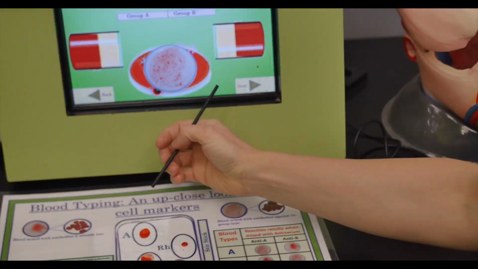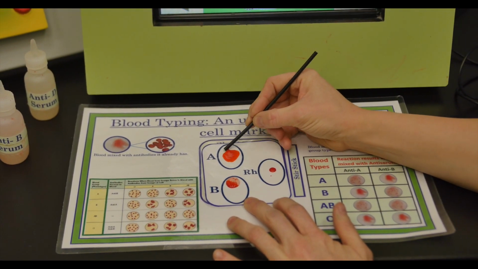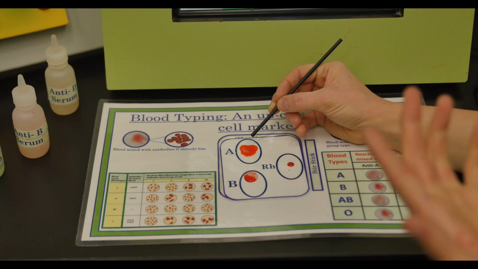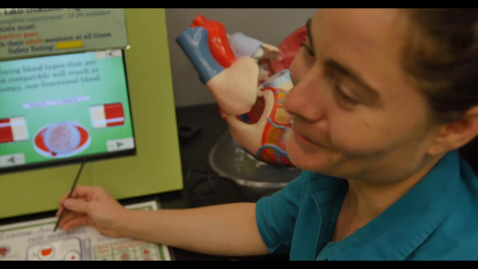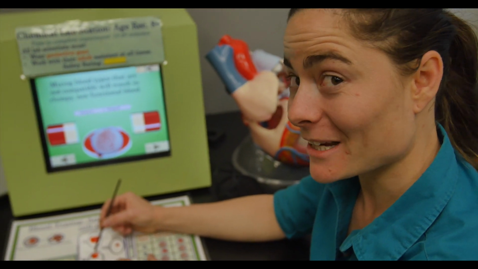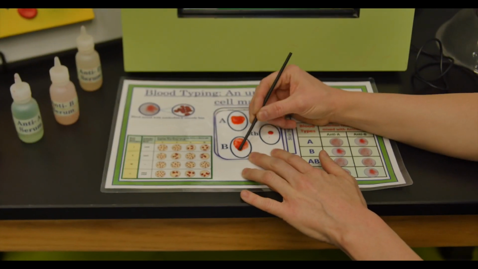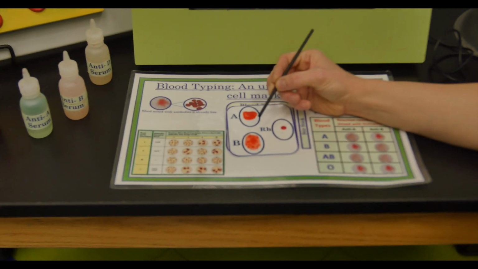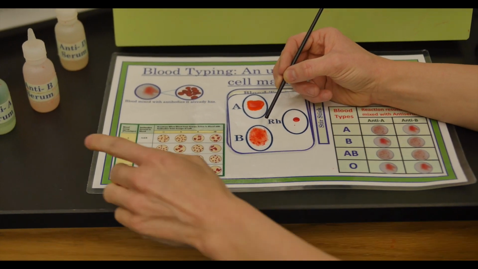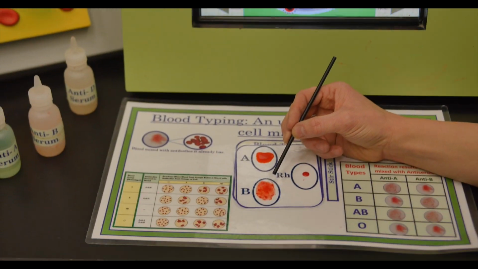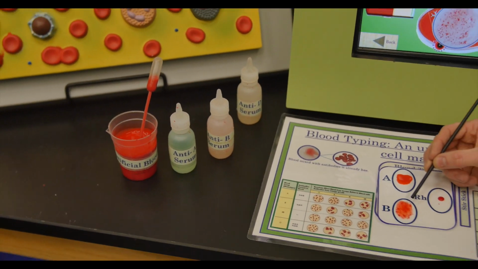So if you notice, I'm going to take my little stir stick, and that blood looks normal. It looks just like regular blood. Again, it's artificial blood. It's not real blood, don't worry. But when I take my stir stick on my type B, what happens? It starts to clot. It looks just like the picture, which means this artificial blood is actually type B blood.